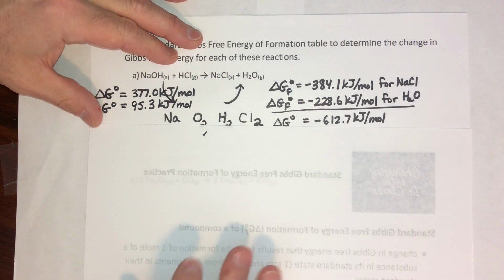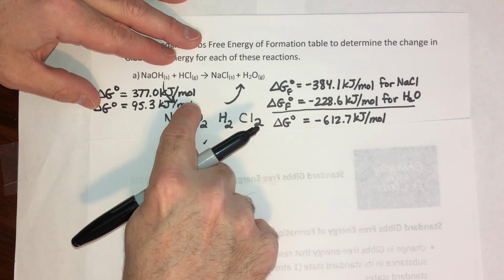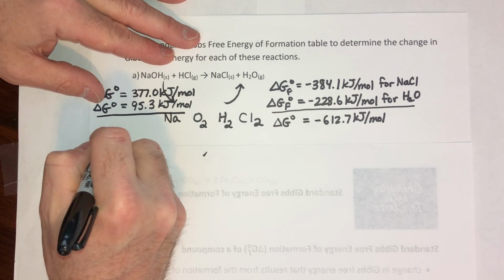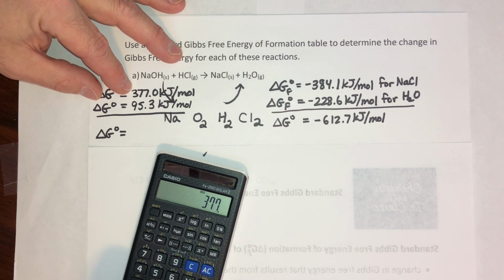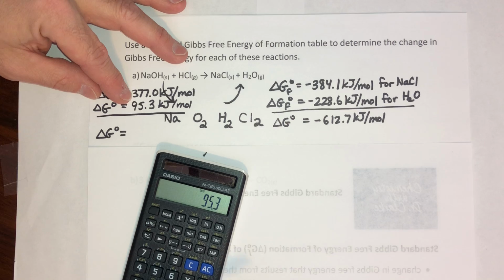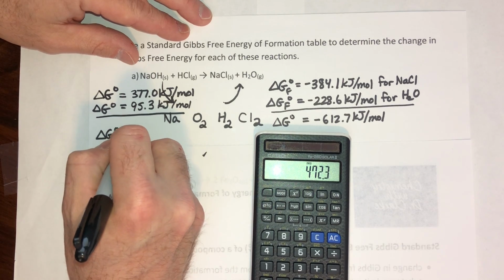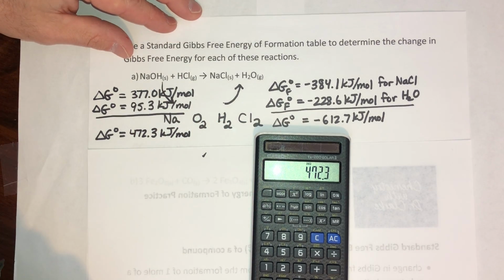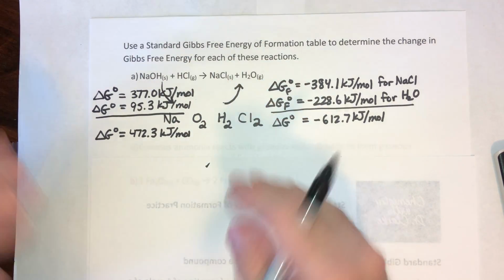Now, like the last time, I am going to decompose the sodium hydroxide. I'm going to decompose the HCl. And because I'm doing both, I really need to add it up. So my delta G is going to be 377.0 plus 95.3. So the total change in Gibbs free energy for taking apart my reactants is going to be 472.3 kilojoules per mole. Now, this is the total amount of energy to take the reactants apart.